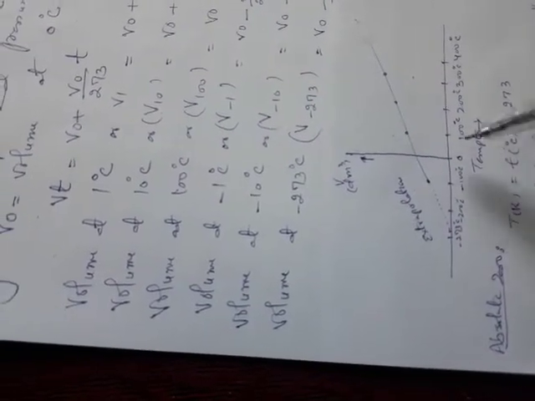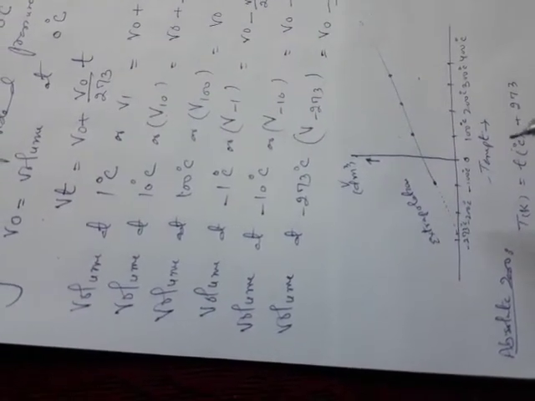In other words, we can say that the gas doesn't exist. Actually, a gas changes to liquid state before attaining this temperature. So absolute zero is only a hypothetical temperature for a gas.